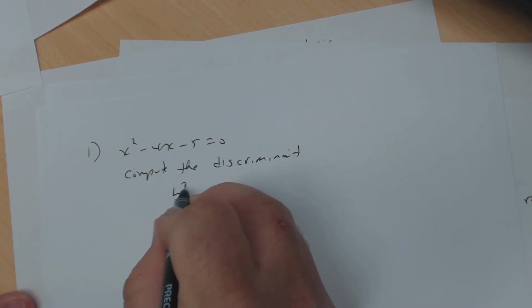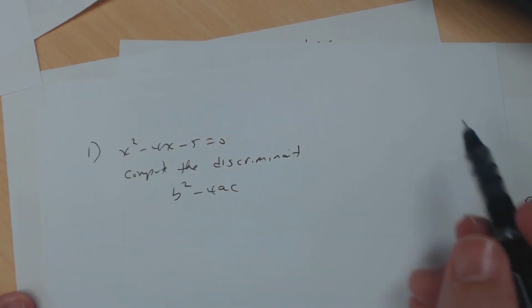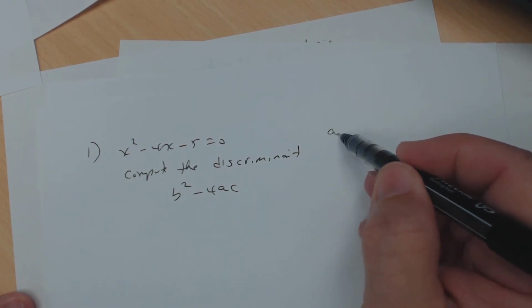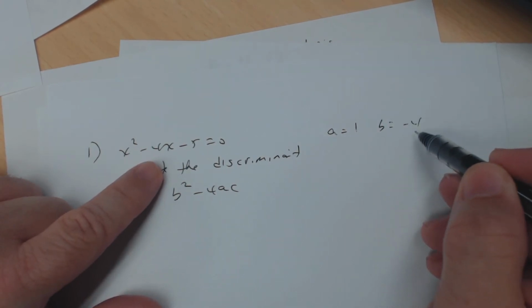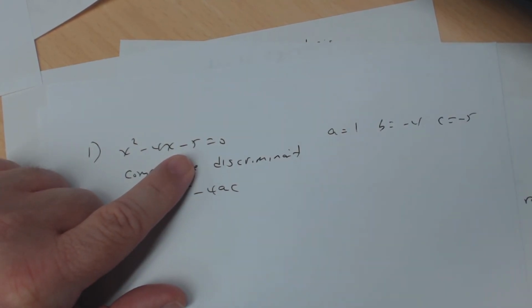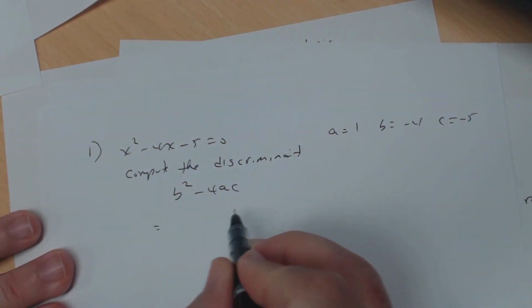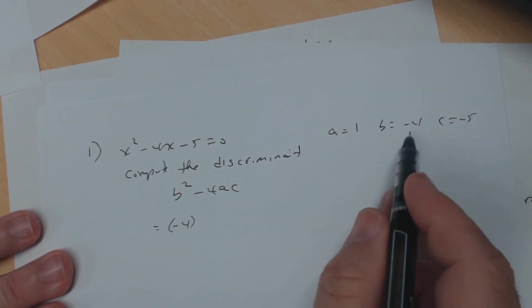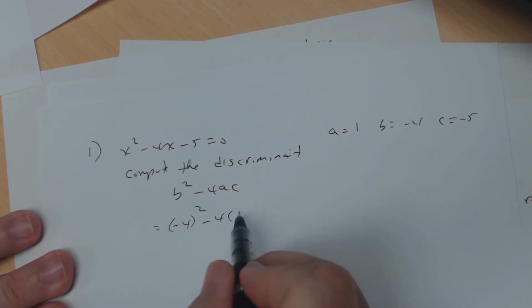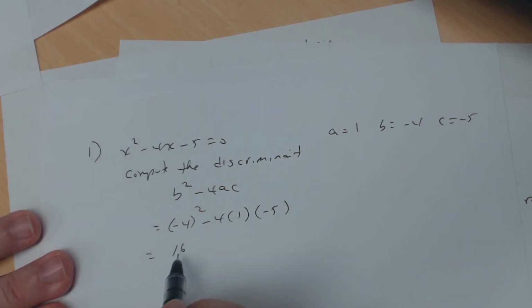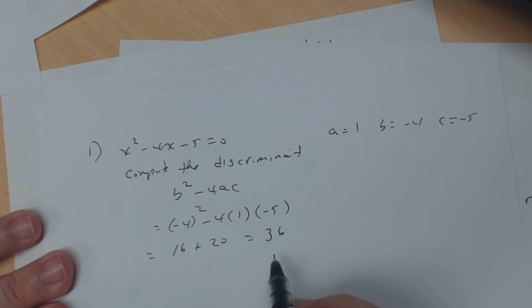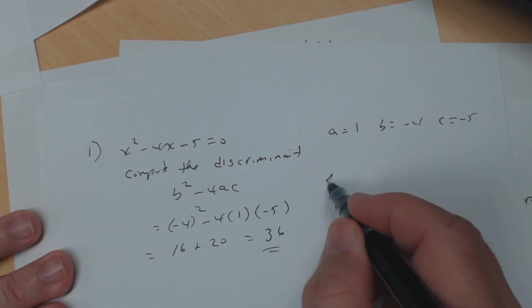So remember the discriminant is b squared minus 4ac. Okay, so we've got to determine a, b, and c. So a is the coefficient of x squared, so that's 1. b is the coefficient of x, so that's negative 4. And c is your constant, so that's negative 5. So you plug it back in. So I get negative 4 squared minus 4 times 1 times negative 5. So I get 16, negative 4 times negative 4 is 16. A negative times a positive times a negative is a positive. 4 times 1 times 5 is 20. So I get 36. So my discriminant is 36.